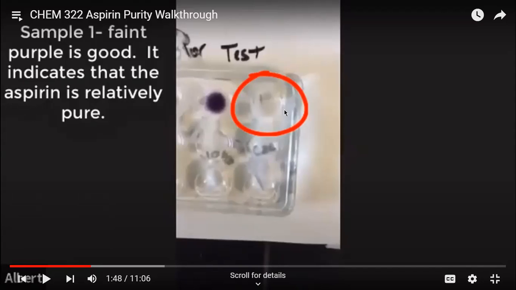So where it says on the data sheet, if you're using sample 1, where it says within limits, you can put yes. Right, there's a limit, I think it's 0.15%, of how much salicylic acid the pure aspirin can contain. So where it says within limits, you can say yes. And then where it asks for the color, if you're using sample 1, you can just say very faint purple. Right. All right. Questions about that? Any questions?